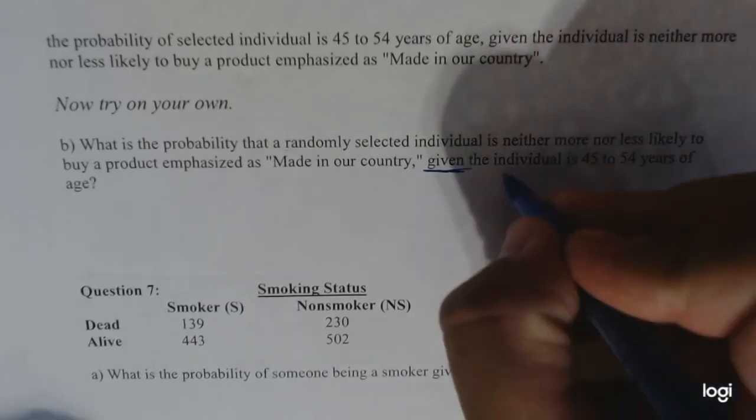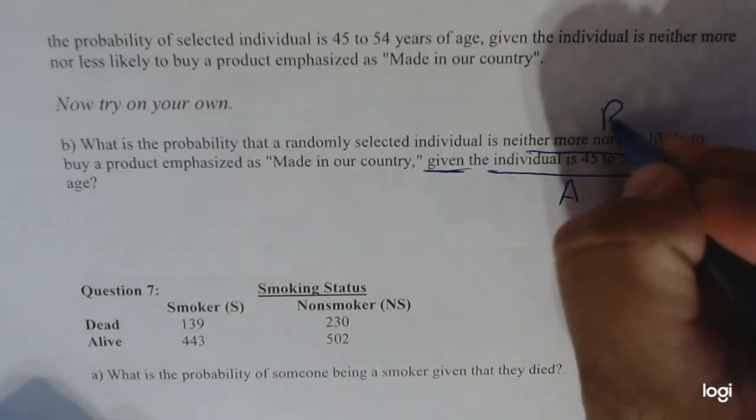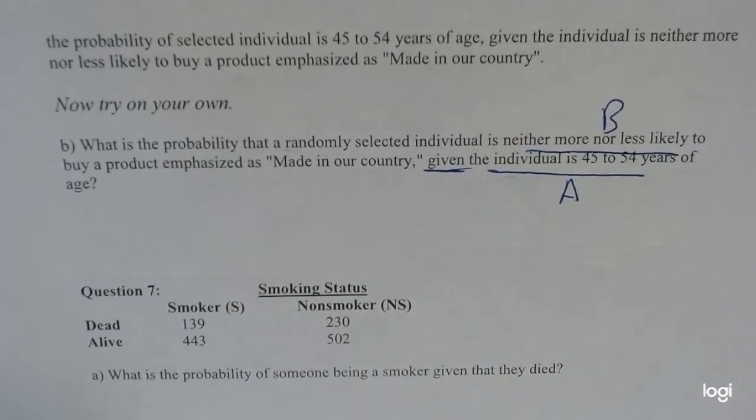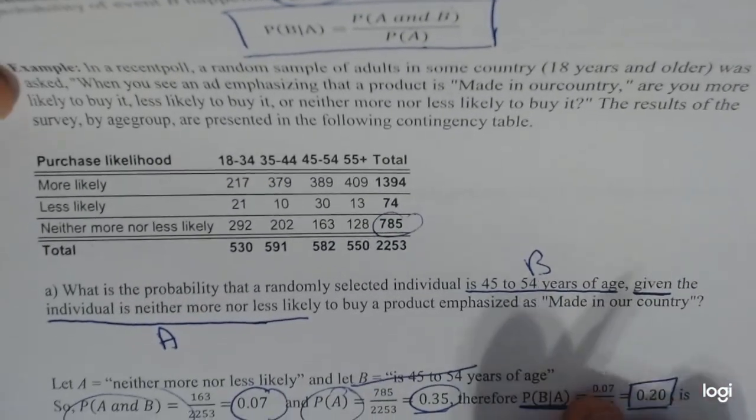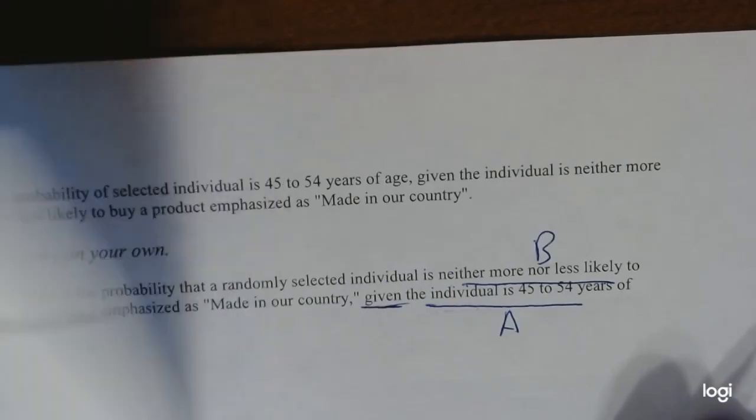So event A should be this. Event B should be everything before. So notice that I literally just flipped them. So this is our equation, that's what we want. So first thing is we want the probability of A and B.